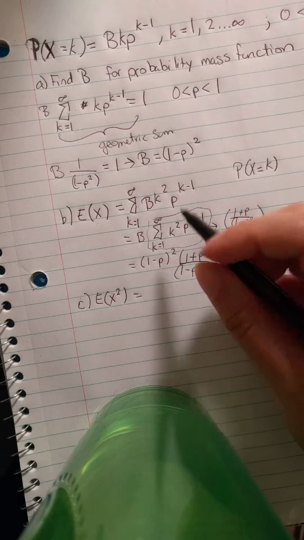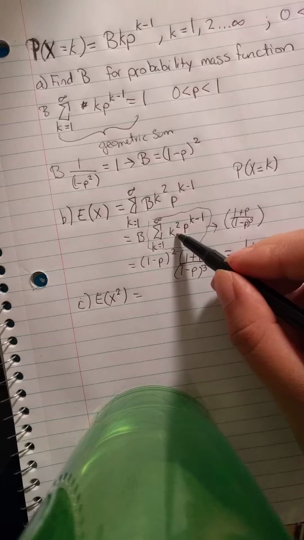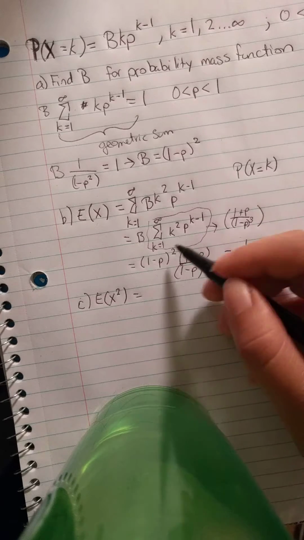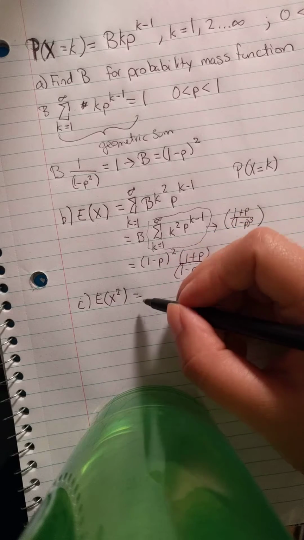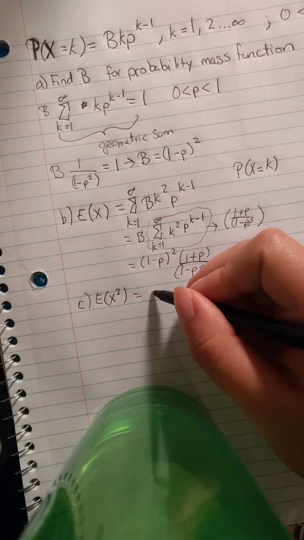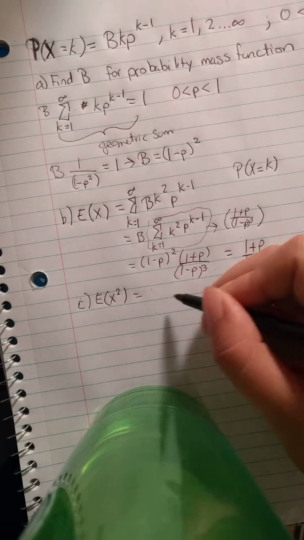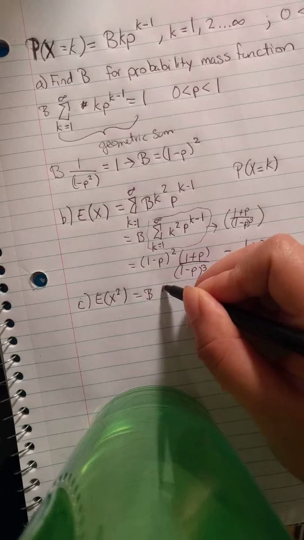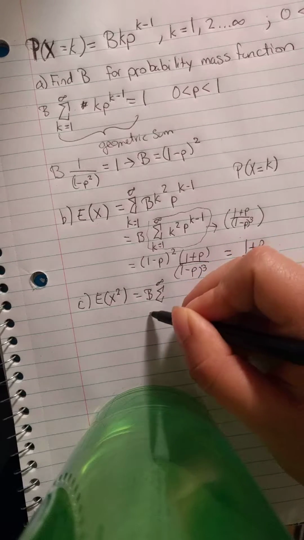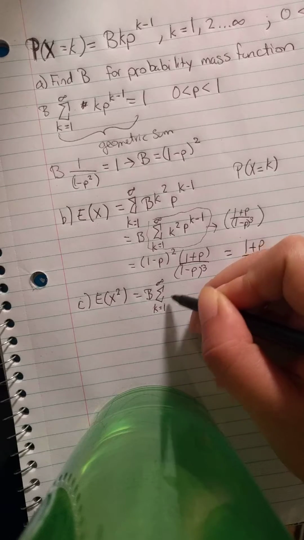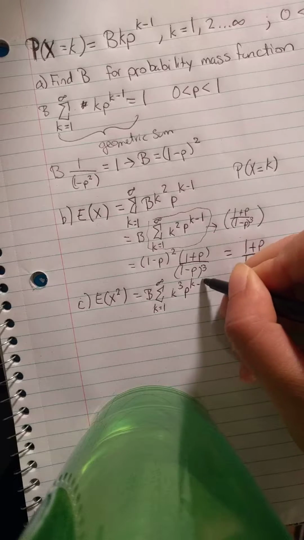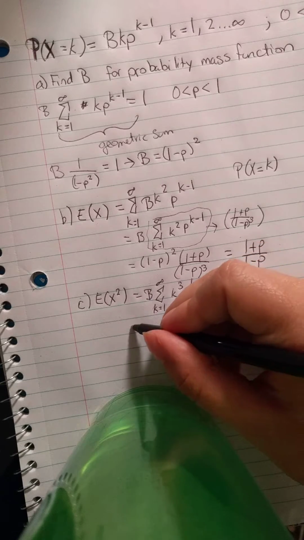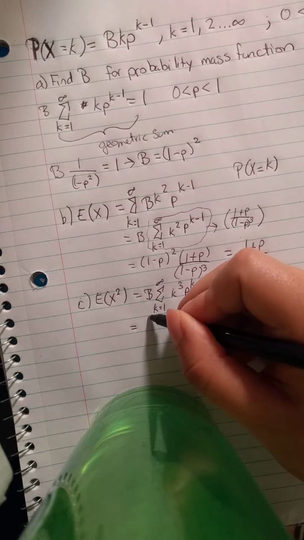And so essentially we're just multiplying this summation by another k. So we can write that out as, again, I'll just keep the b out this time. Sum from k equals 1 of k cubed, p to the k minus 1. And again, we know what b is from the first part.